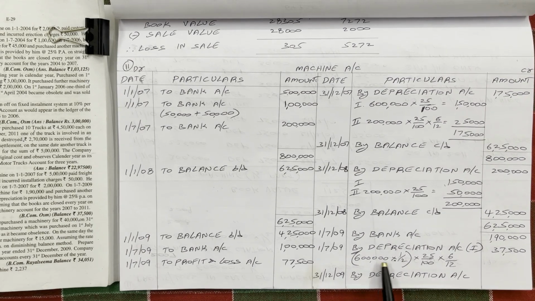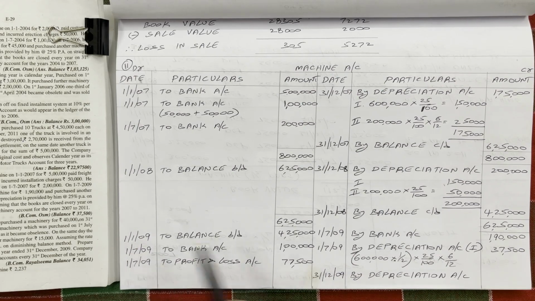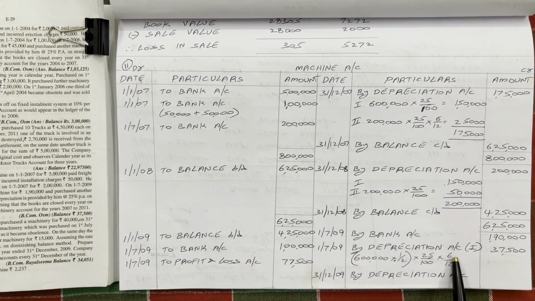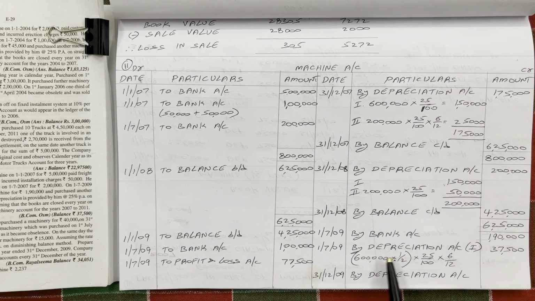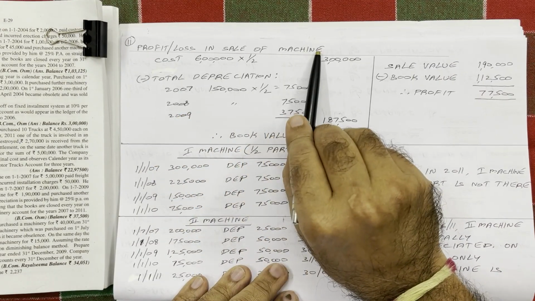So 6 lakh rupees into 1 by 2, 3 lakh will come. On this 3 lakh at the rate of 25% per annum for how many months? 1st January to 30 June, 6 months, 6 by 12. So depreciation on this half asset is 37,500. In this sale, we may get profit or loss. That also we have to calculate in working notes. Profit or loss on sale of machine.